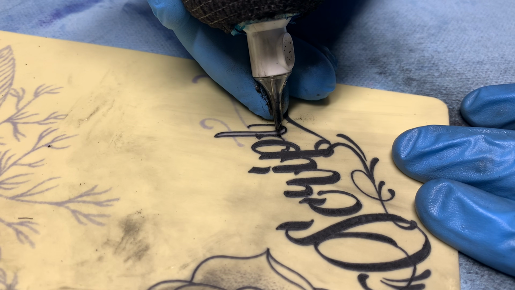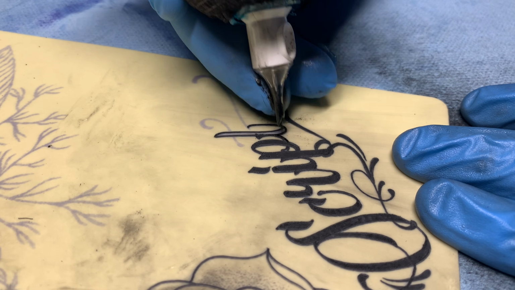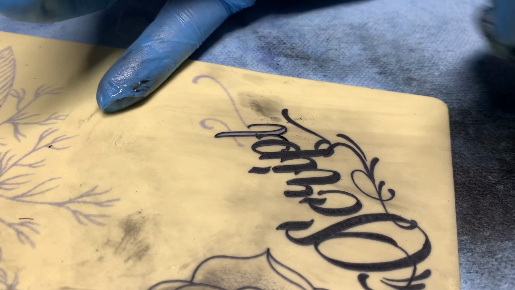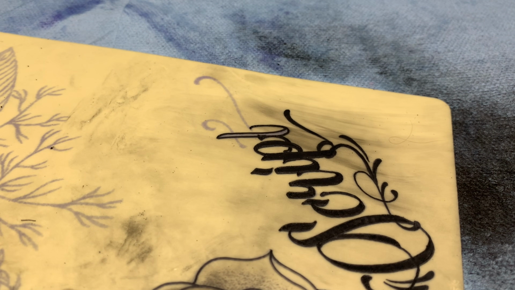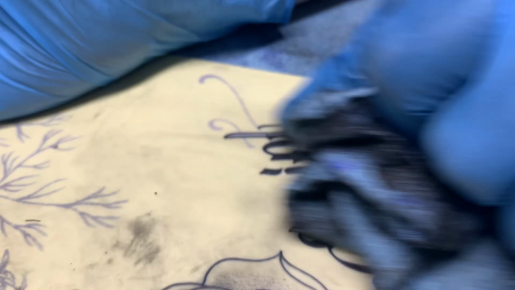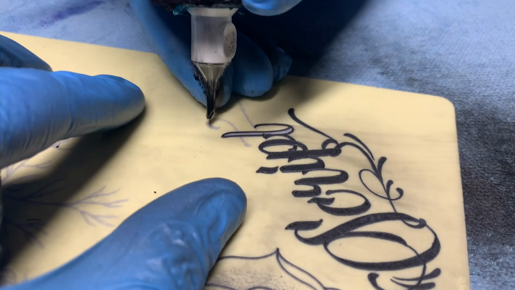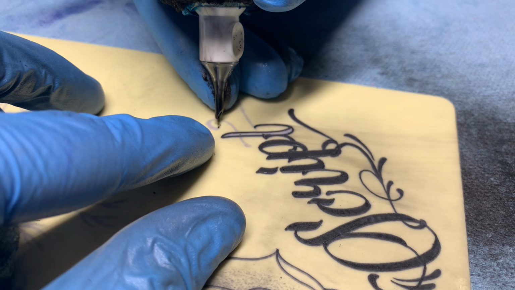And then this one needs a little bit of thickening as well. That's the outline of a T pretty much there. And go ahead and repeat that process up here. We're gonna go this way around this way.